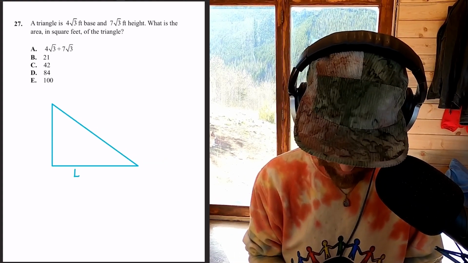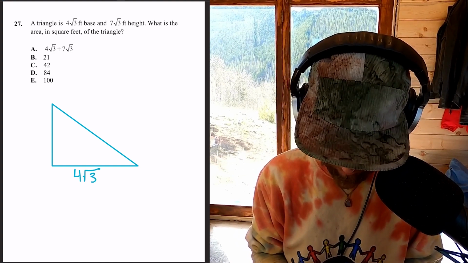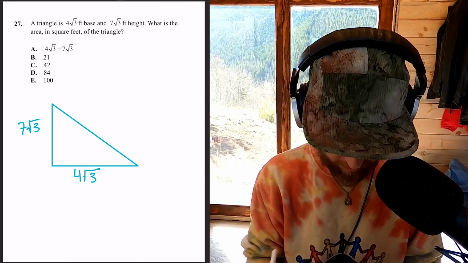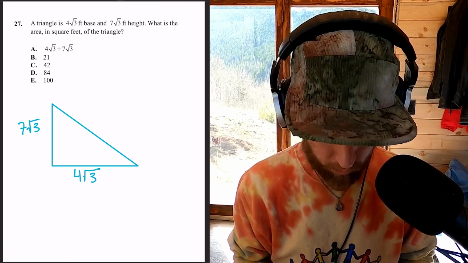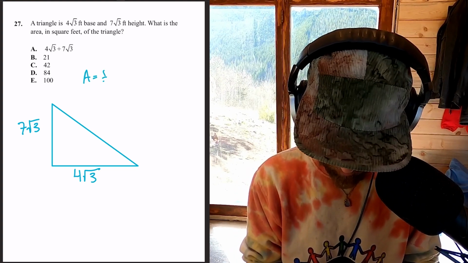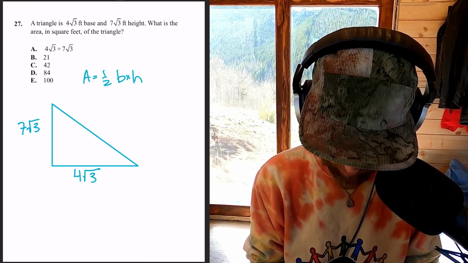So its base is 4 times square root of 3, which is like, I don't know, 5 point something. And 7 times square root of 3, which is like 9 point something, or 10 point something. What is the area in square feet of the triangle? So area equals 1/2 base times height.